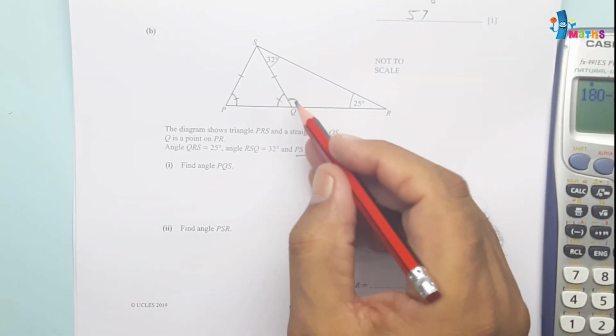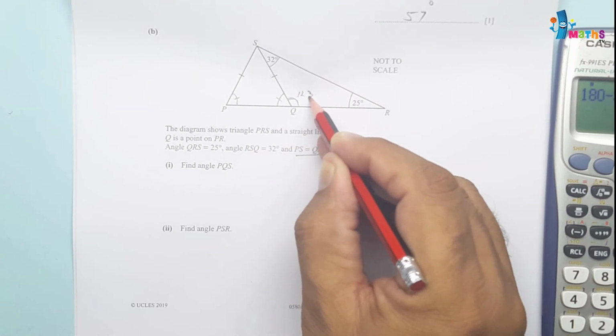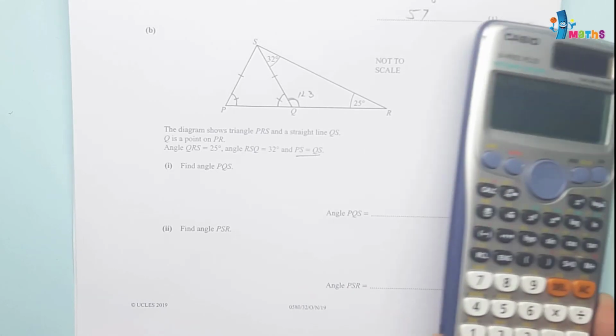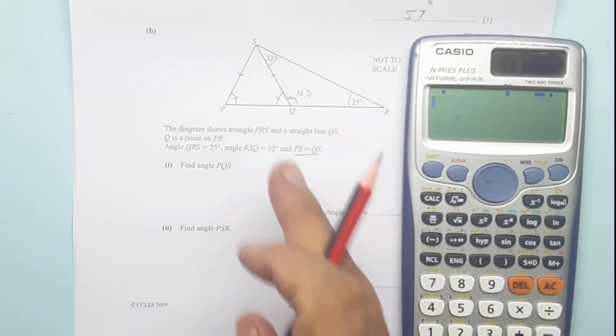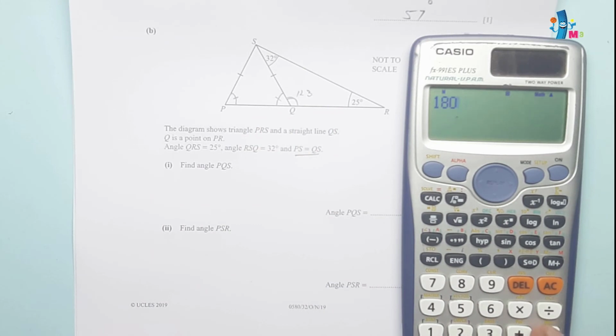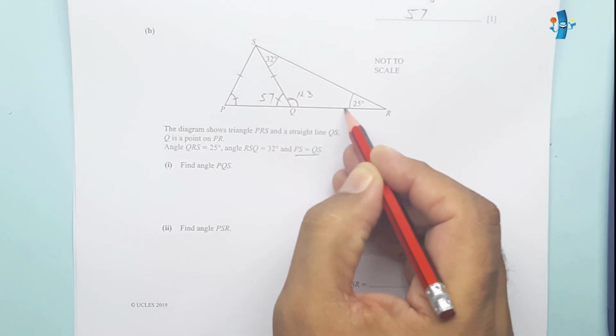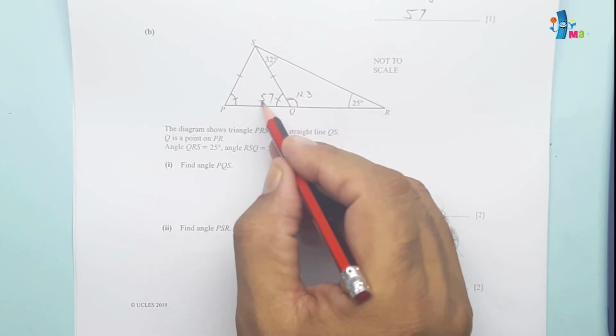So this angle is 123. Then we can find this angle as 180 minus 123 will be equal to 57. This is one option.